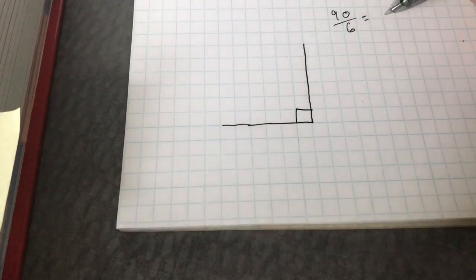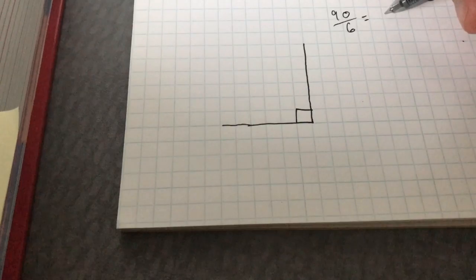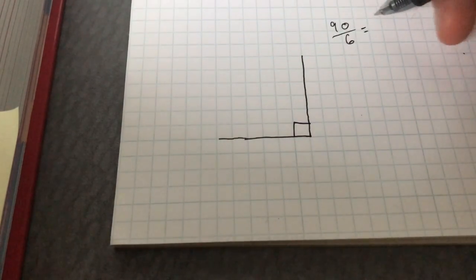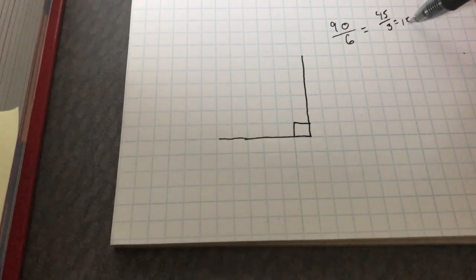What do I get? How many different sections would I have to sort of put it in? So let's see, take 2 out of both, 45 over 3, 15.